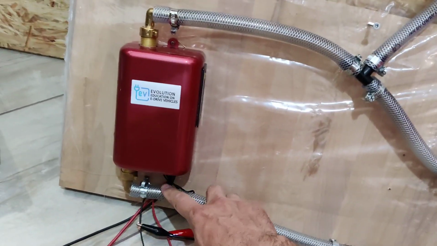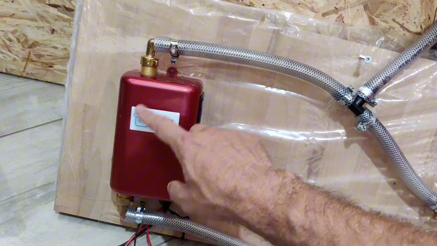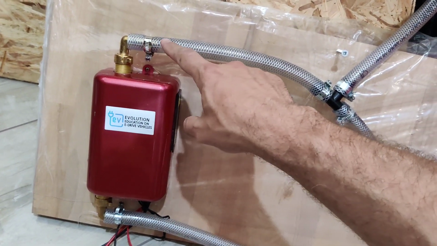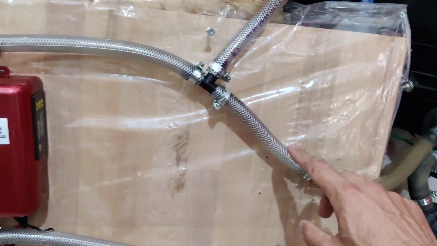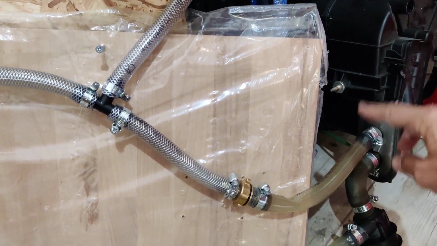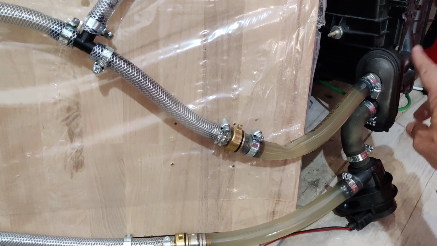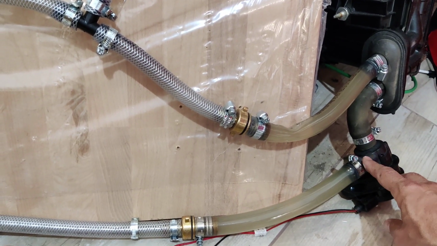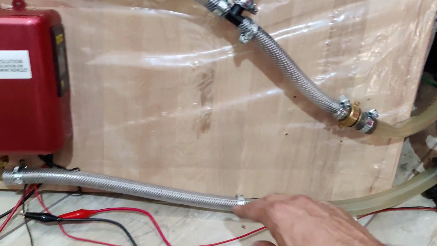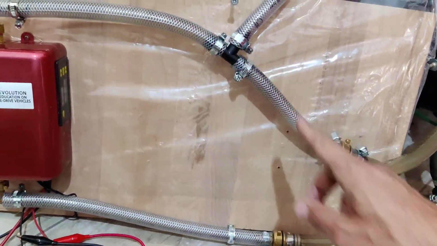The cold water comes in and the heater heats it up, and hot water goes to your cabin ventilation system. This is the existing car ventilation system, and then it returns back as cold water over the pump and again into the heater, and this is the closed loop.